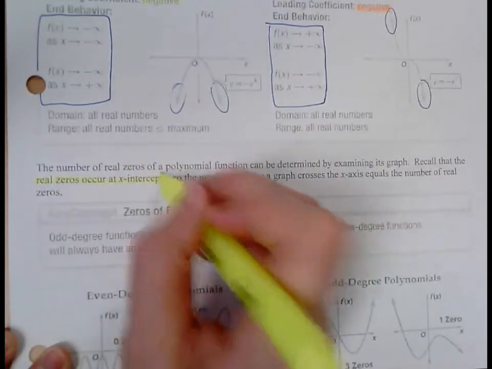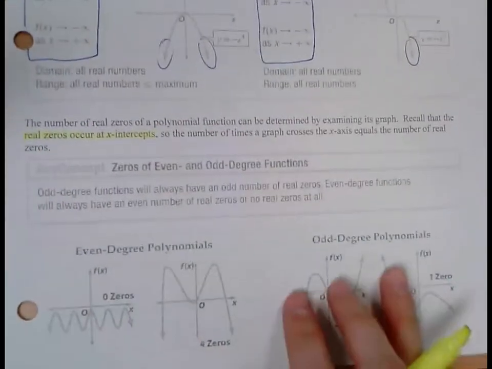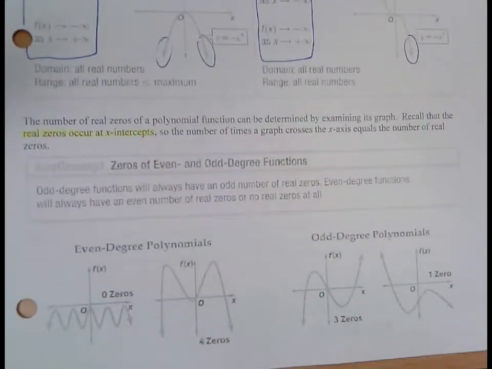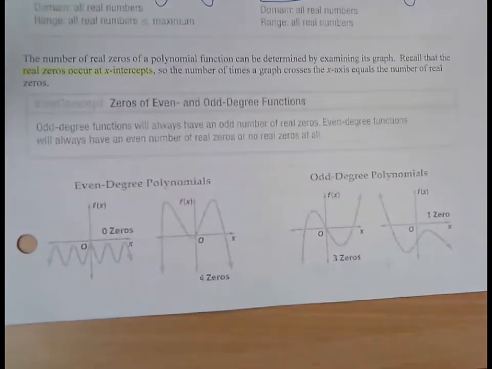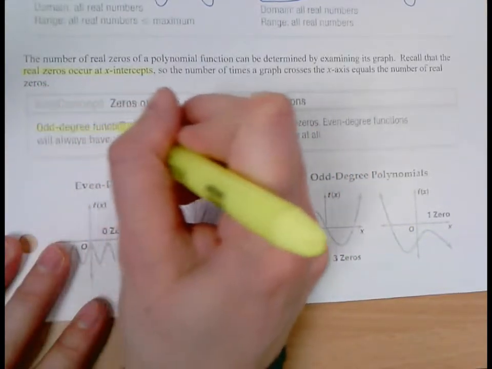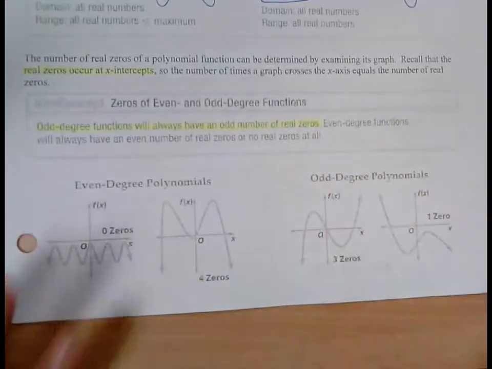We've talked about that idea before. So the number of times a graph crosses the x-axis equals the number of real zeros a function has. In general, this is another way to determine if a function has an even or an odd degree. Other than looking at the end behavior, you can look at the zeros.